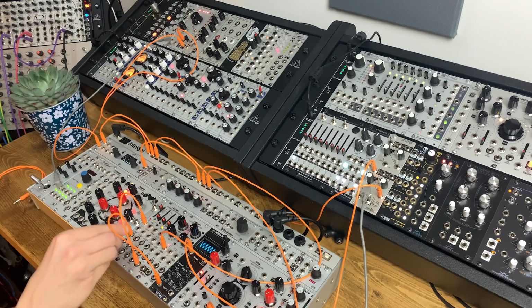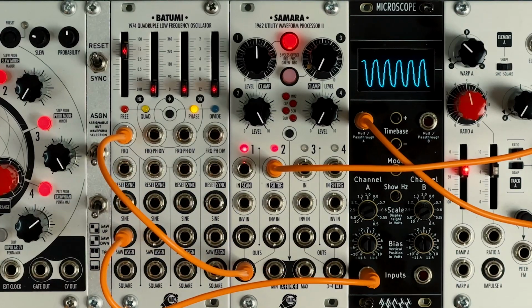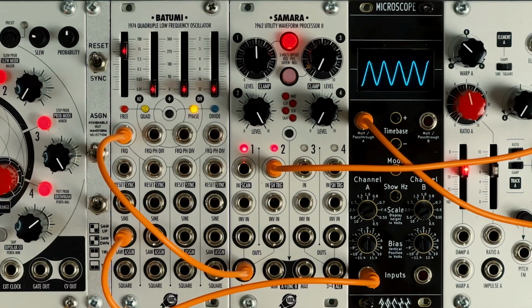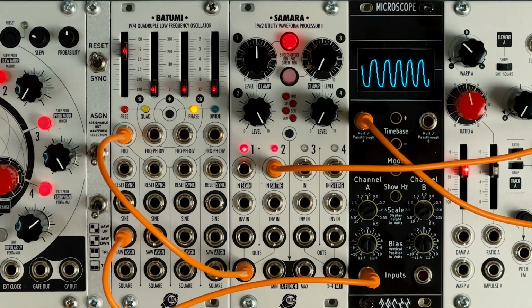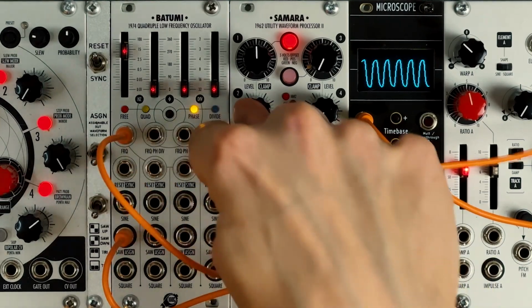That's the sine, which obviously sounds fairly muted. Let's flick into the trapezoid I've got selected there. That's a saw, and a triangle on the other saw. Let's keep it in trapezoid. Now, I'm in phase mode on Batumi, which also means that I've got copies of this main oscillator on these other 3 channels, but I can modulate the phase of these.